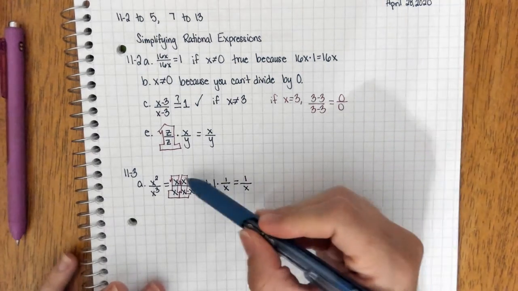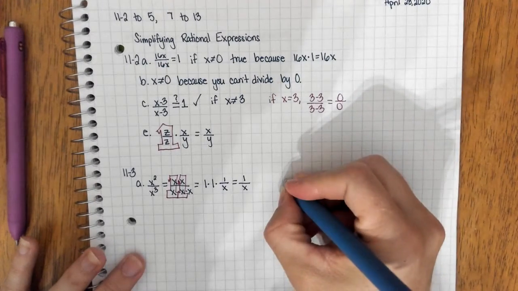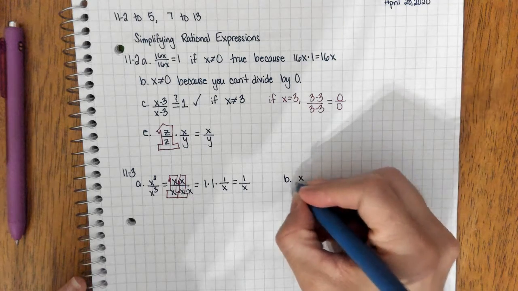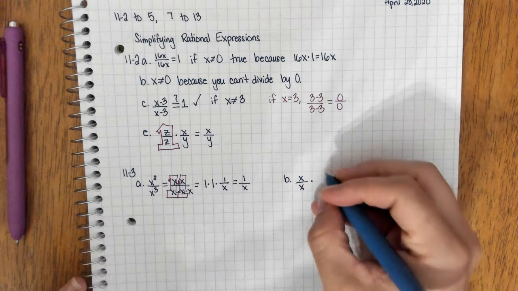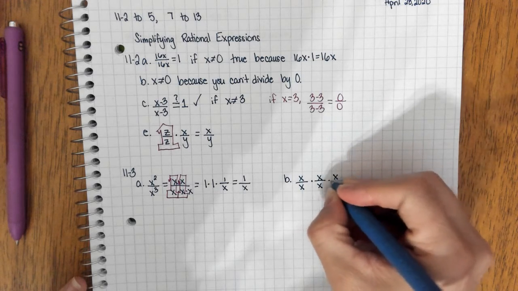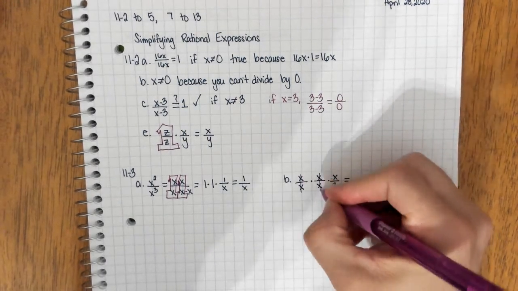A lot of you are just going to cross these x's out, and I'm totally fine with that. That's kind of what we are expected to do. It's just reminding you of the baby steps that got us here. So x divided by x times x divided by x times x over 3. Same idea. This is a 1, this is a 1.